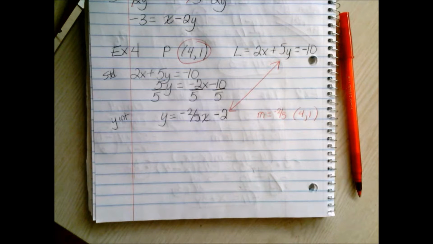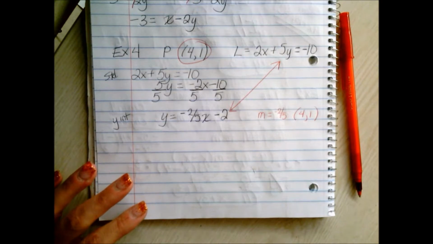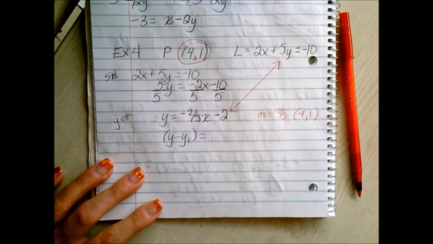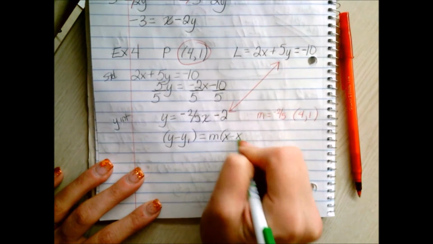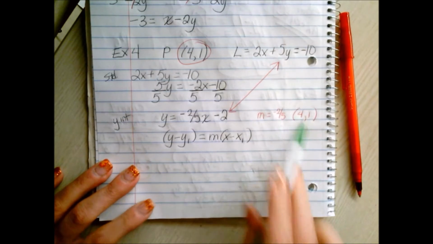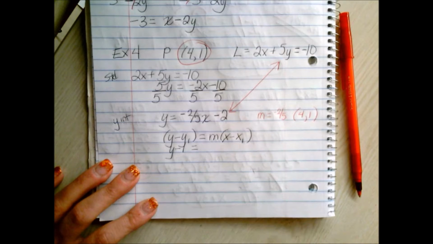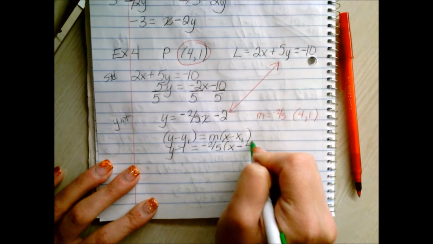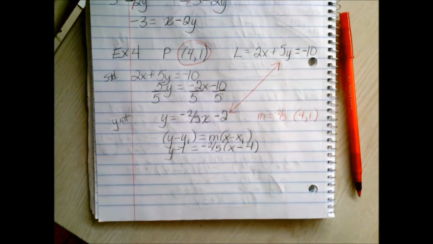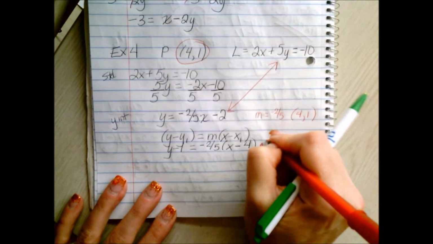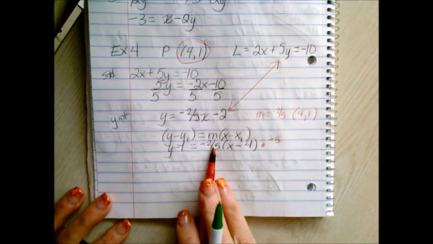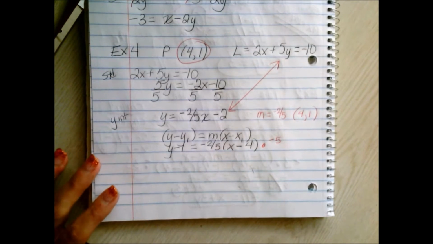The first part of this lesson, example 1, said, what if you have a slope and a point? Can you do anything? Why, sure you can. y minus y1 is equal to m times x minus x1. So y minus 1 equals -2/5 times x minus 4. I'm almost ready to solve. I'm going to multiply by a -5 in order to clean up my fraction.